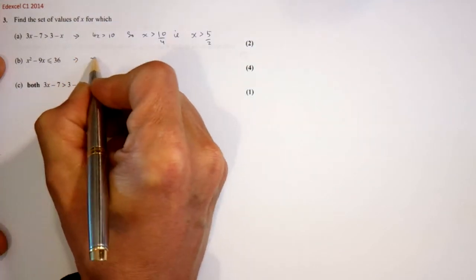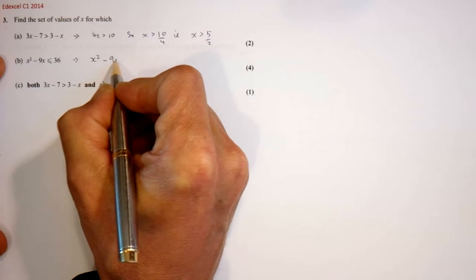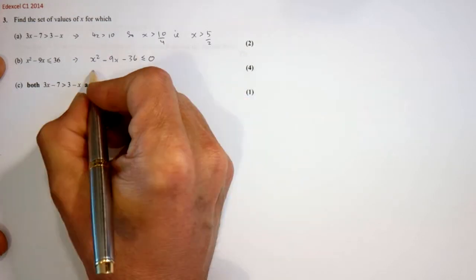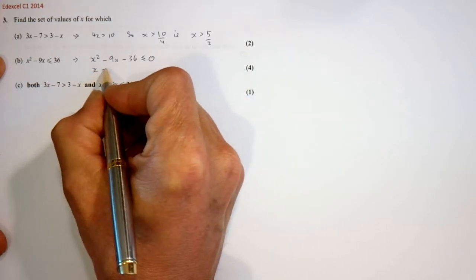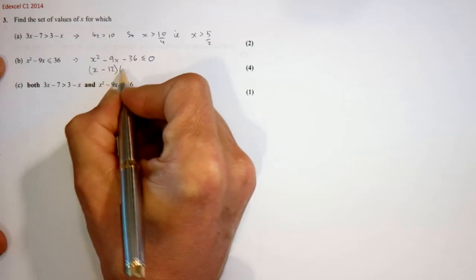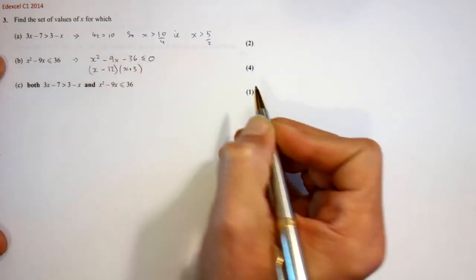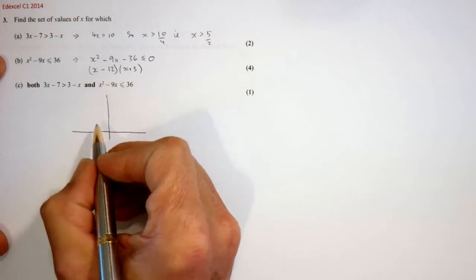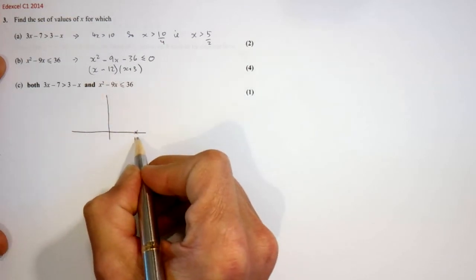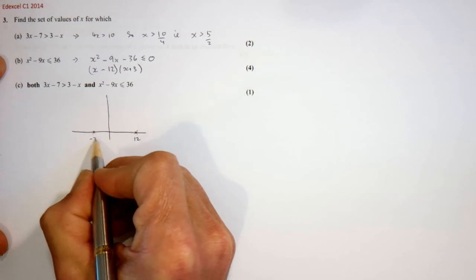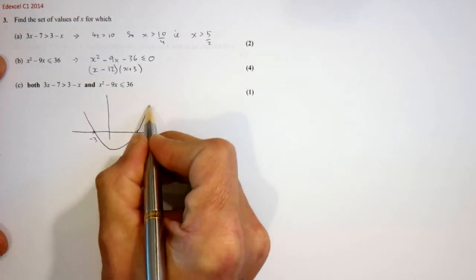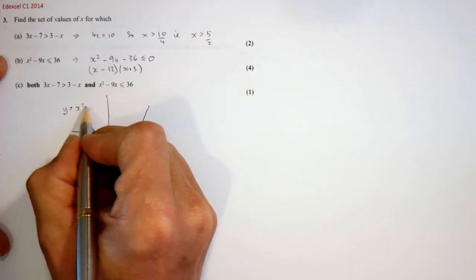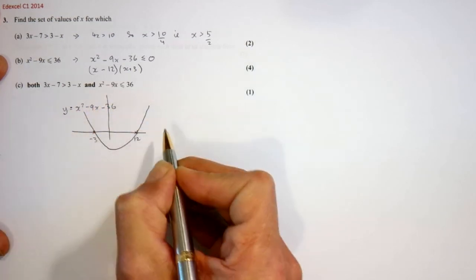Rearranging this one, x squared minus 9x, take away 36, is less than or equal to 0. Now we've obviously got a quad, that factorizes to x minus 12 and x plus 3. So sketching the graph of this one, we have intersections at x equals 12 and x equals minus 3. It's a positive quadratic, so it does something like this. That's the curve y equals x squared minus 9x minus 36.